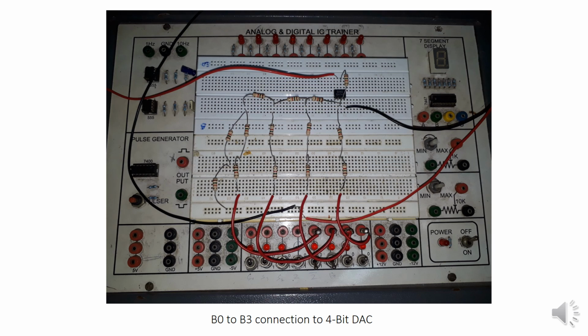So these are the connections. You can see B0 is connected to resistor B0, the next LSB is connected to B1, the next to B2, and the MSB is connected to B3. Clear? This is the full circuit diagram with digital inputs B0 to B3 connections to the 4-bit DAC.